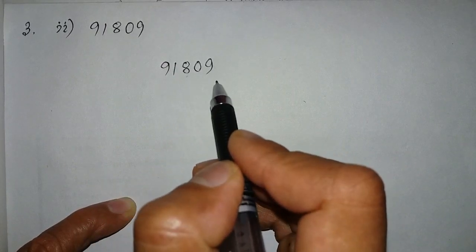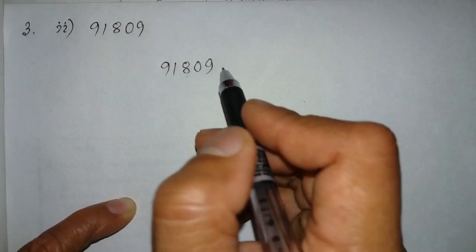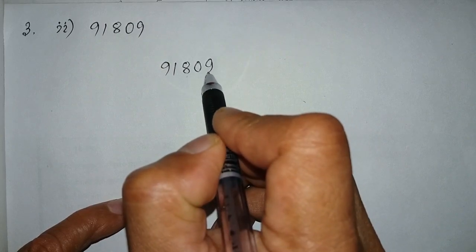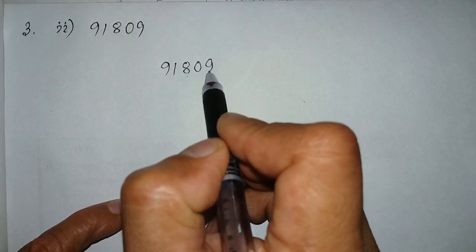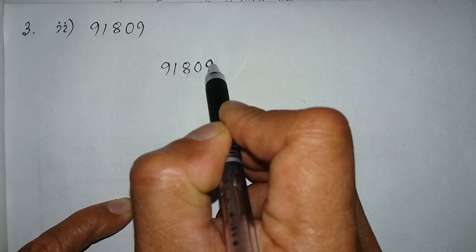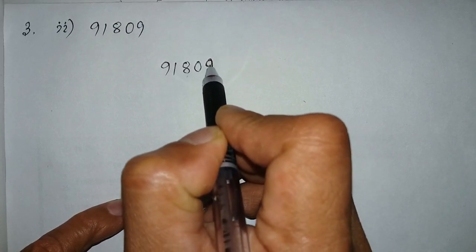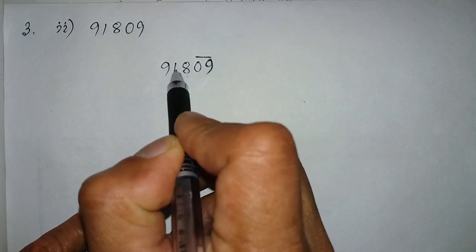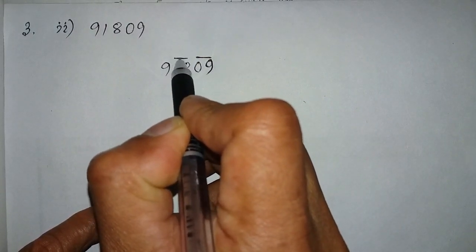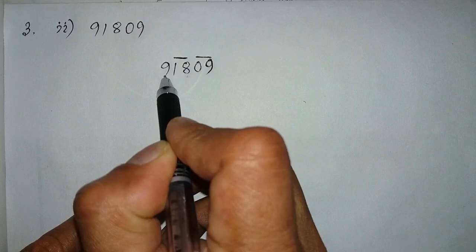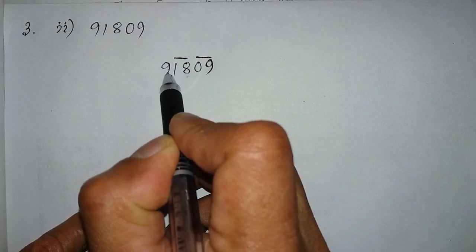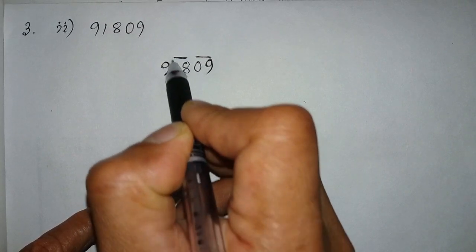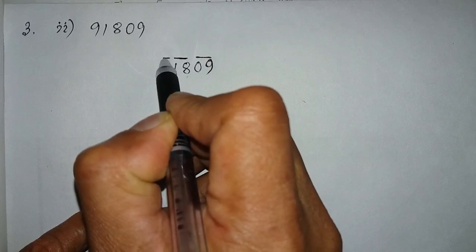You will pair up the digits in this number. You have to start from the last digit, that is the digit in the ones place. So here our last digit is 9. So 1 2, here this is one pair. Again 1 2, and this is another pair. Now we have only 9 here, so we have only one digit. So for this we just give a bar on top of it.